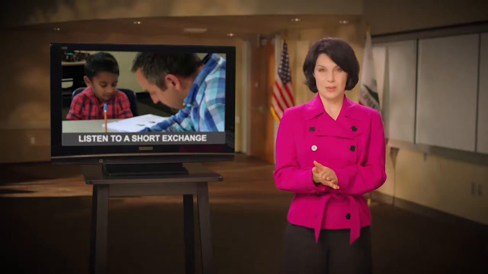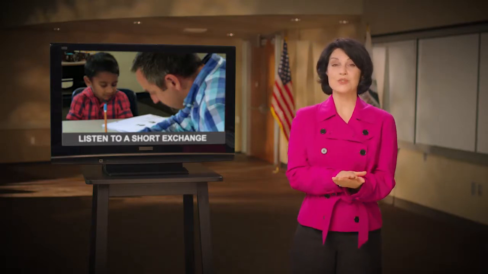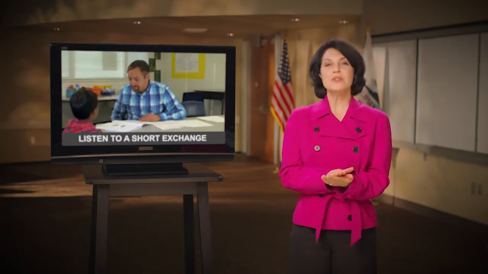Notice that the test examiner does not say the option letters while reading the answer choices. Be sure to read the questions exactly as they are written in the examiner's manual.